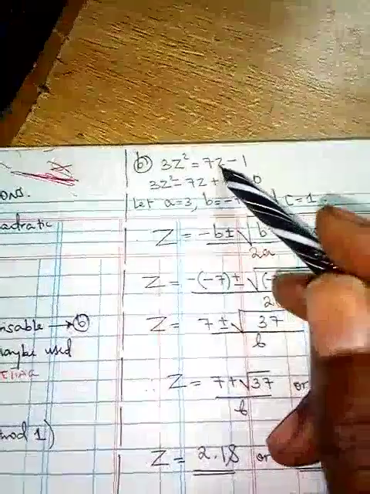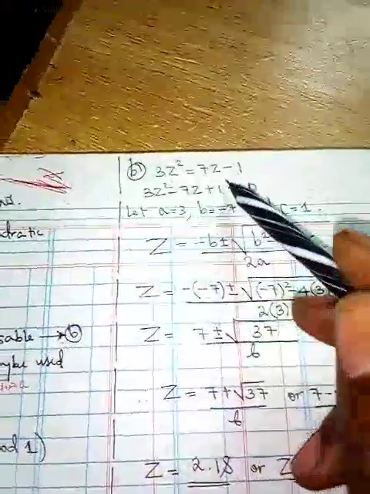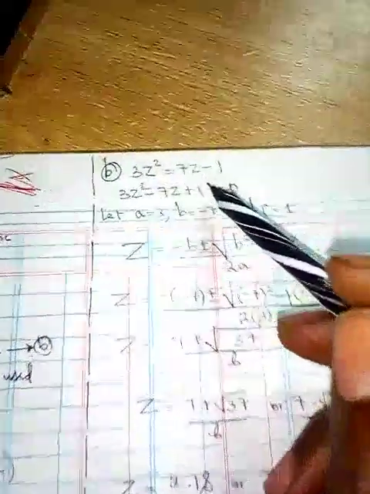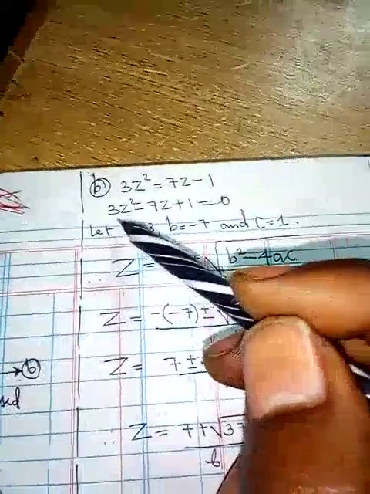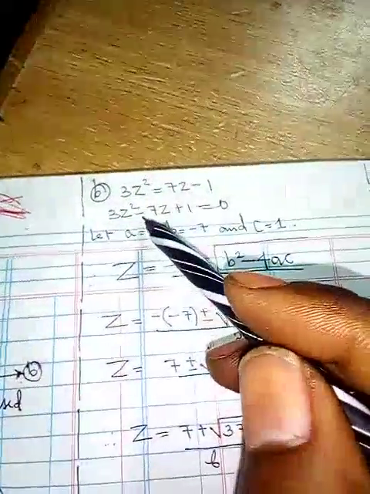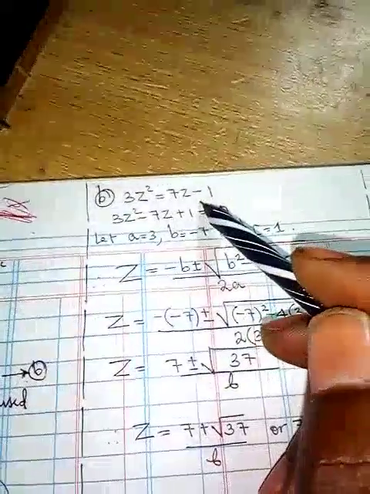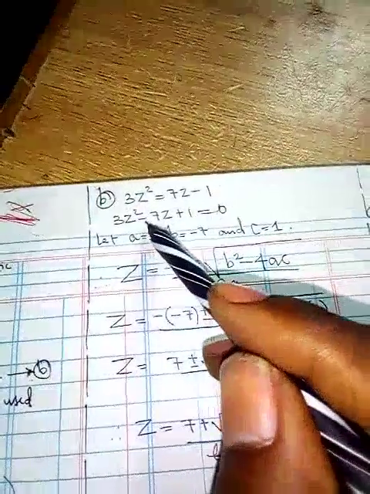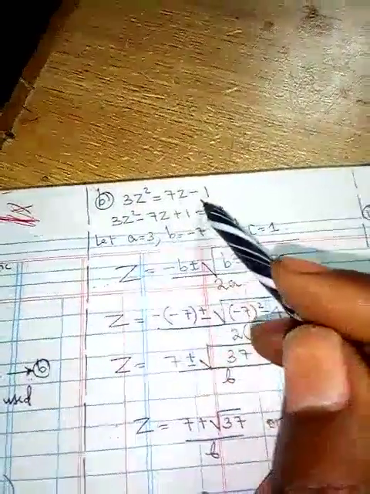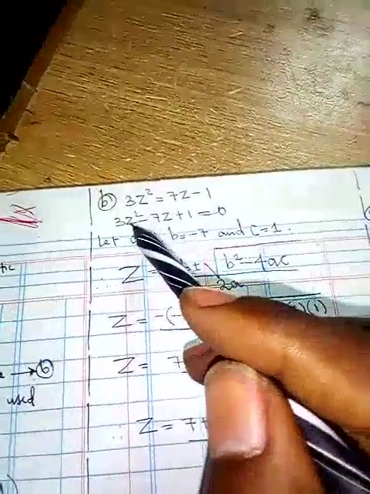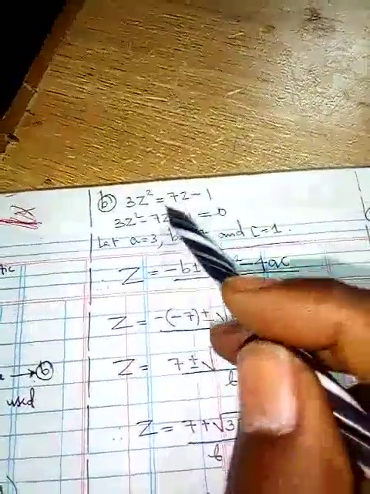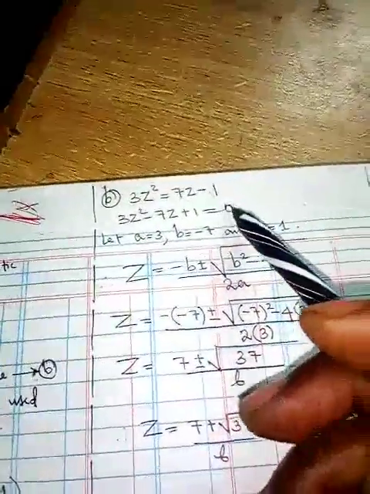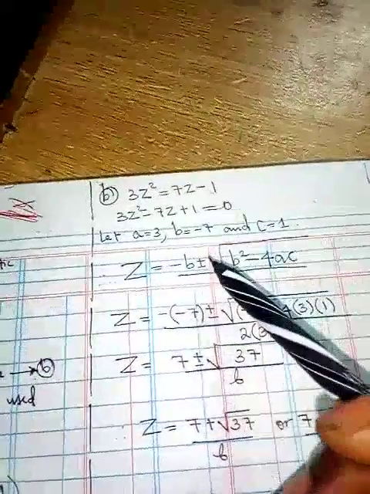you need to make sure that all of these things are on the same side. That is, the 7z and the minus 1 here should be crossed over to this side. Once they're crossed over, you're going to see that the signs change. This is a positive 7z, so when it's crossed to this side, it's going to be a negative 7z. This is negative 1, so when you cross it to this side, it's going to be a positive 1. When all of these things go, you're left with nothing on this side. Hence, that's why we are putting the 0 value on that side.